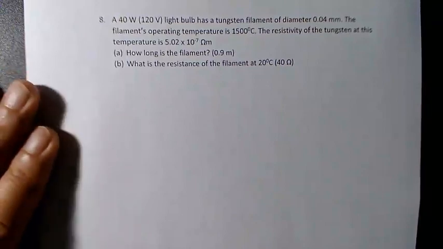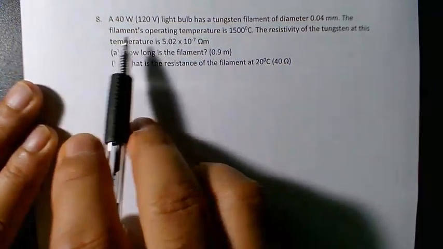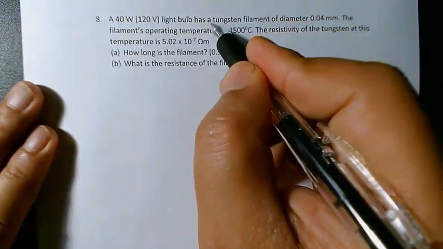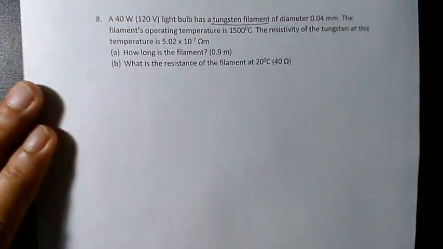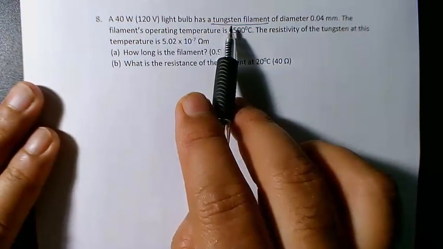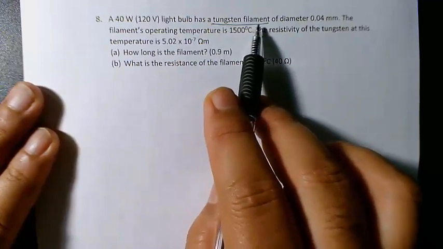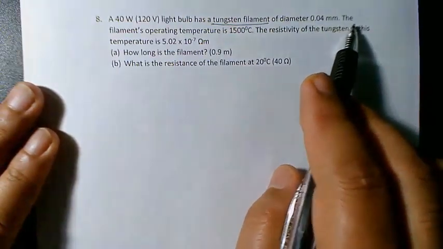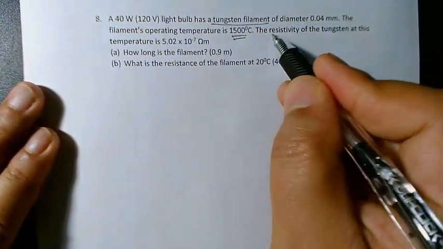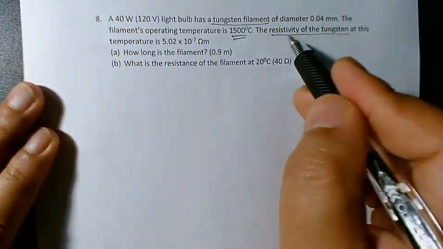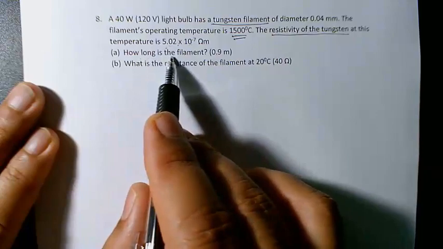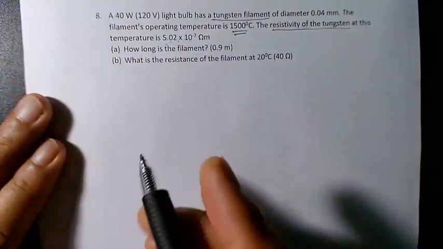Here's the last problem for this topic. It says a 40 watt, 120 volt light bulb has a tungsten filament. Usually the conventional light bulbs use this material, tungsten, because it can withstand very high temperature. The tungsten filament has a diameter of 0.04 millimeter. The filament's operating temperature is 1500 degrees Celsius, and the resistivity depends on temperature. The resistivity of this material at this temperature is given. And the first question: how long is the filament?